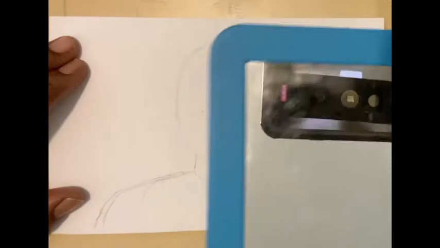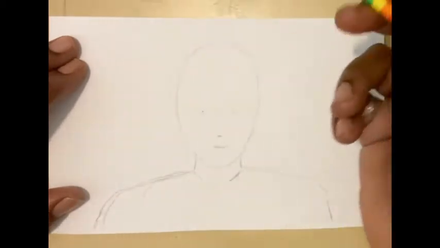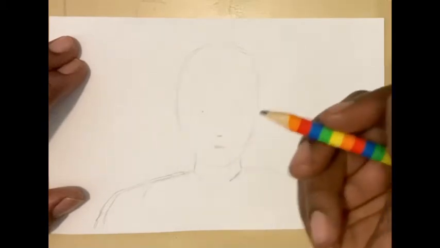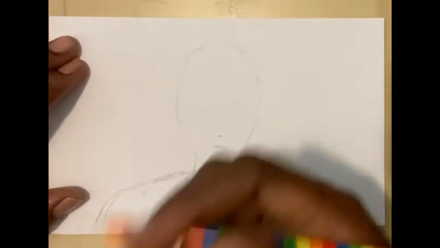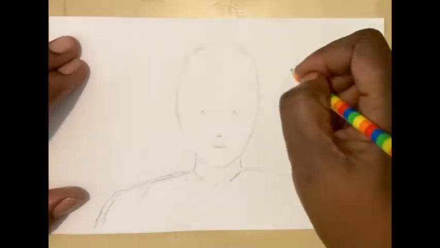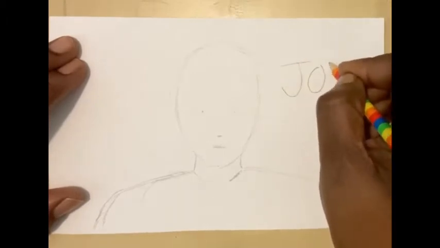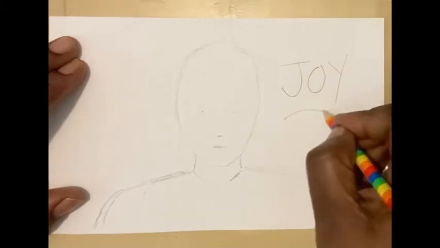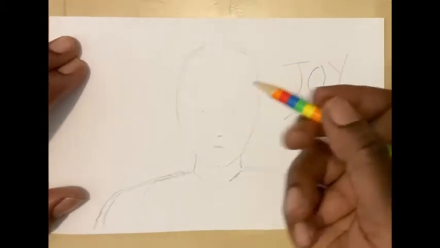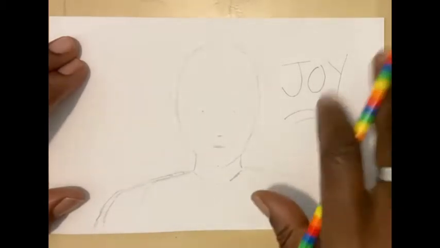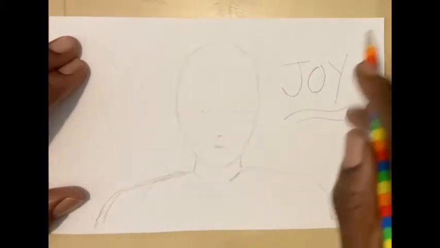And don't forget, if you have a mirror, feel free to use one to make some comparisons and look at yourself. Check out the shape of your eyes, your nose, your mouth, and other facial features. Okay. So I think because I'm feeling pretty happy today, my expression is going to be joy. Feel free to write your expression out first because that will guide how you're going to draw. If you feel like you need to change your expression based on your drawings, feel free to do that.